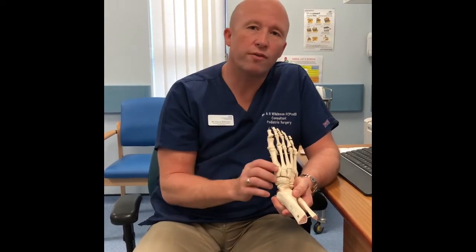Now today, the 12th of October, is World Arthritis Day, so I thought I would speak to you a little bit about some of the common arthritic problems that we see within the foot. Now there are a number of areas in the foot, because there are a lot of bones in the foot, 26 in fact, that can develop osteoarthritis.